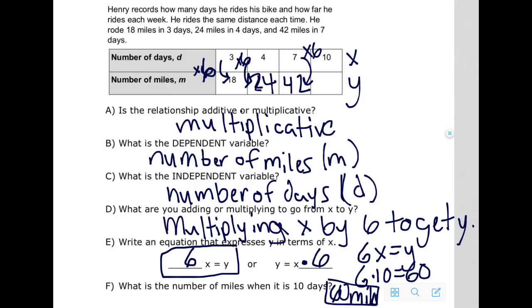And I can go ahead and erase this little question mark in the table. I'm going to put 60 miles for 10 days. And that's answering all the questions.